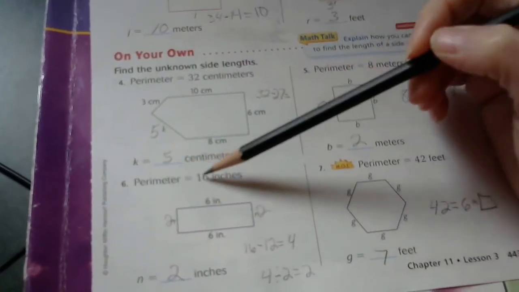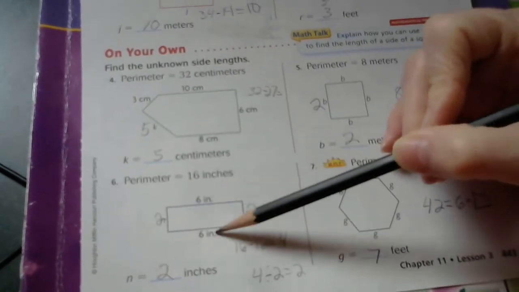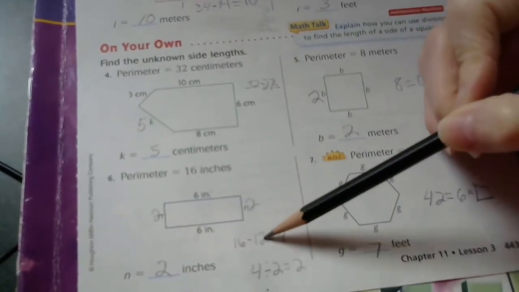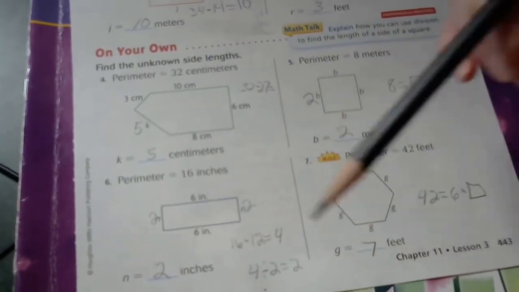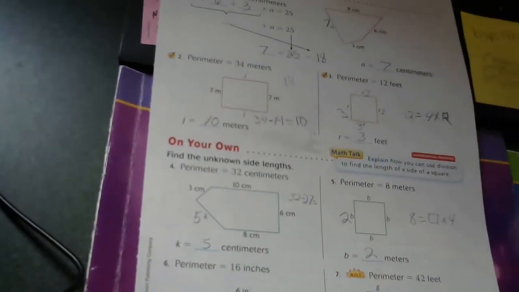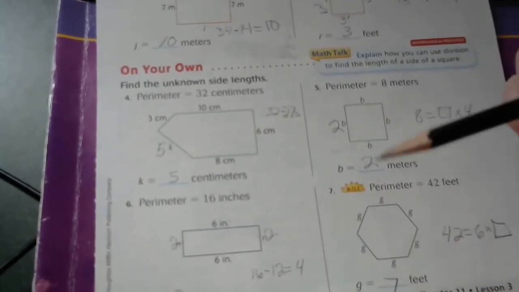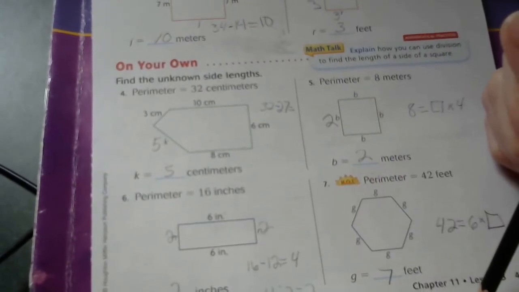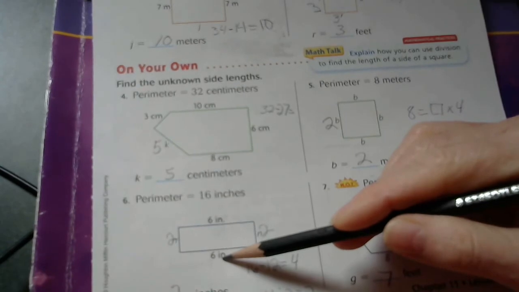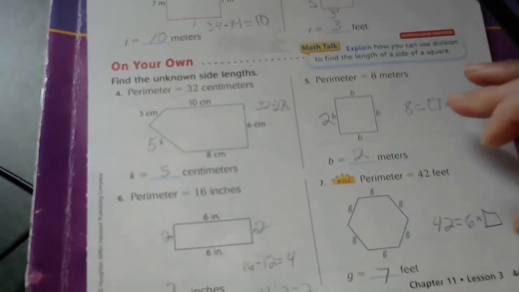Number 6 says my perimeter is 16 inches. I know that I have 2 sides that equal 6, so 6 plus 6 is 12. I subtract 16 minus 12 and I arrive at 4. So if the 2 remaining sides equal 4 and I divide by 2, each side has to equal 2 inches. 6 plus 6 is 12, plus 2 is 14, plus 2 is 16.